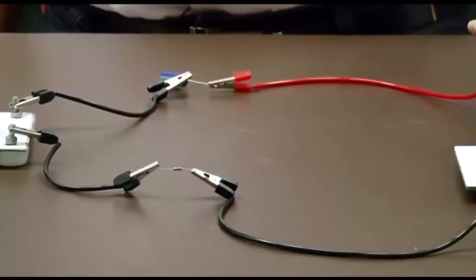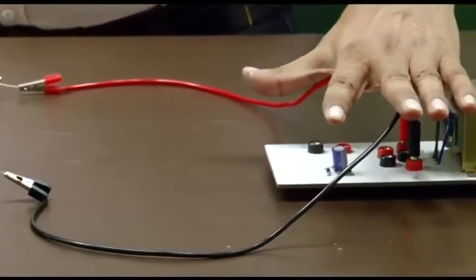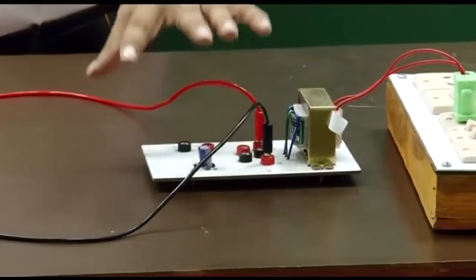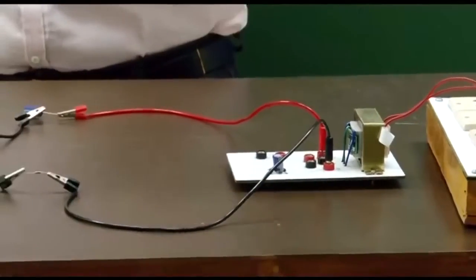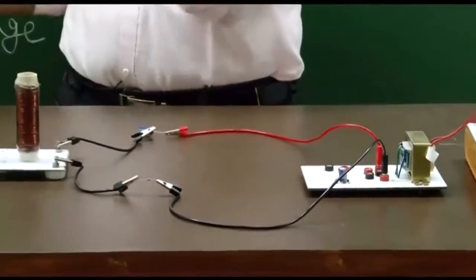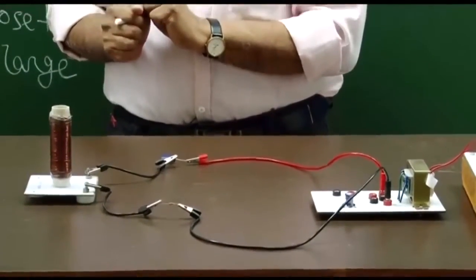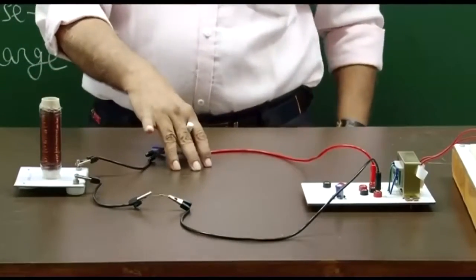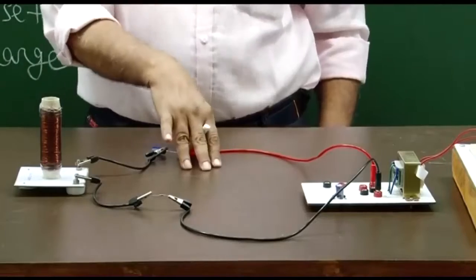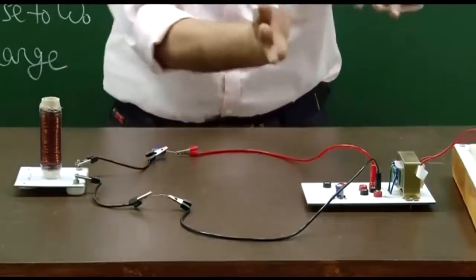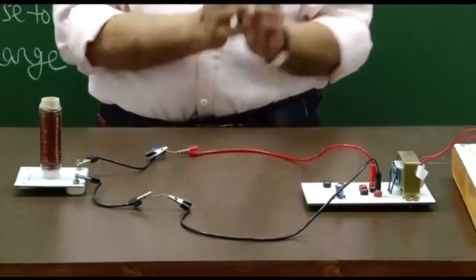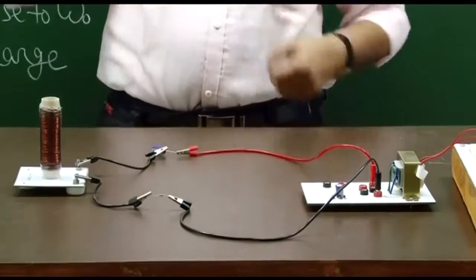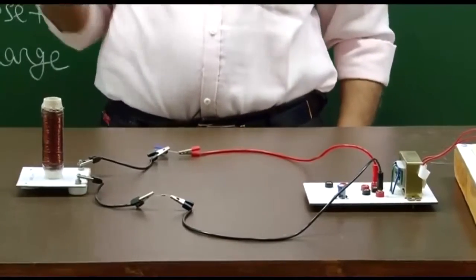If I put an external power supply here, an AC power supply, that plays the role of the external periodic force in the mechanical system. So, if you connect this type of system where you have an inductor, a capacitor, a resistance and an external AC power supply, you are actually making a mathematical equivalence of this forced oscillation.